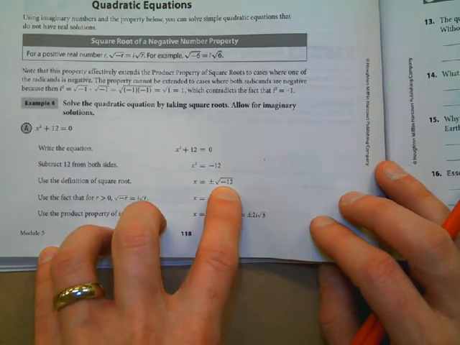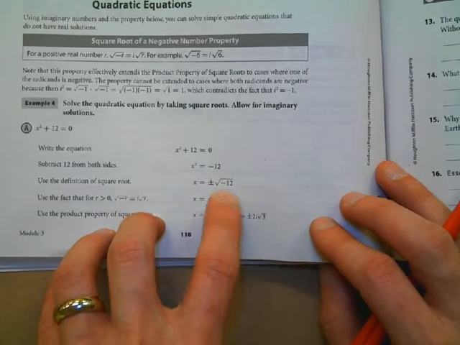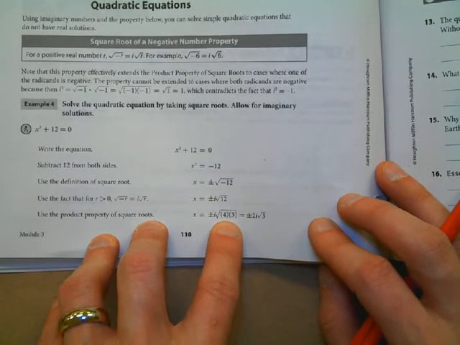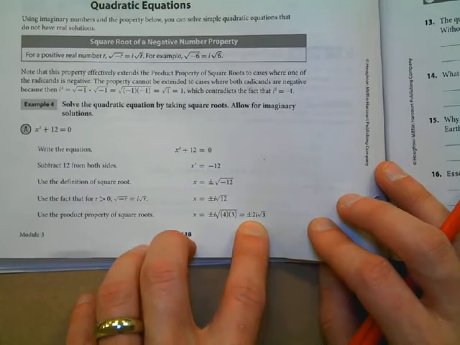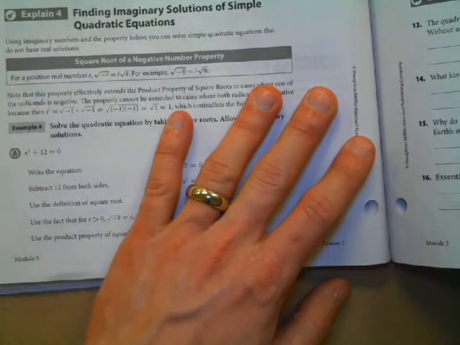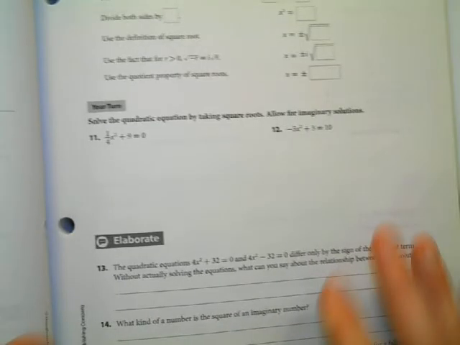Let me do one here with you guys together. So let's look at number 11. All right, and I'll get you guys started on your assignment finally. So, this guy right here, let's solve this equation for x. Now, if you notice, the directions say solve the quadratic equation by taking square roots, allow for imaginary solutions. So now we're going to potentially have imaginary answers here. Okay, so let's get this done.